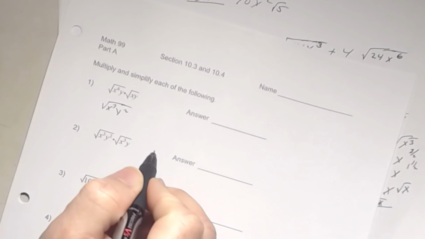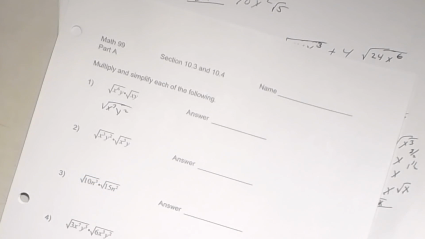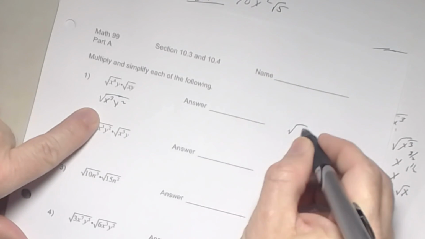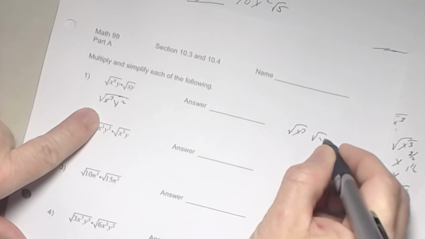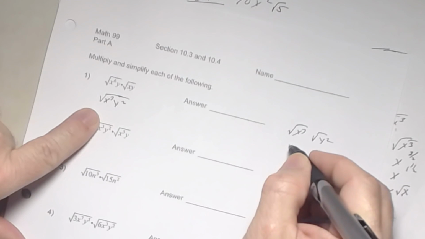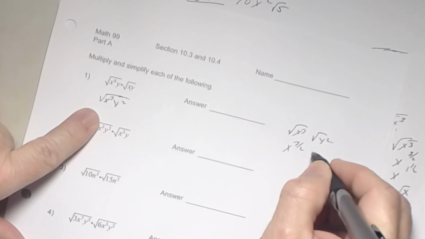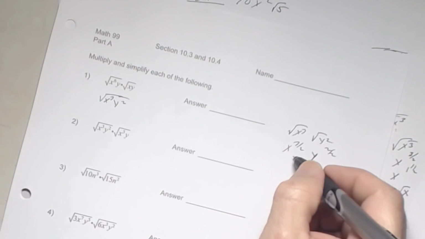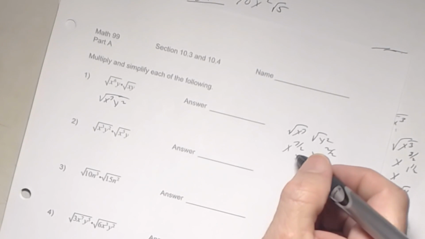Yeah, because you add them when you multiply. When you multiply like bases, you add those exponents. That's the product rule. And now you just simplify like we've been doing. So when you simplify, this will be the square root of x to the 7th times the square root of y squared. And that'll be x to the 7 halves times y to the 2 over 2, right? And then x to the 7 halves is what mixed number?